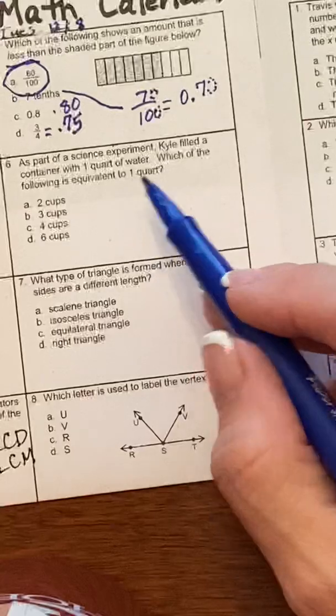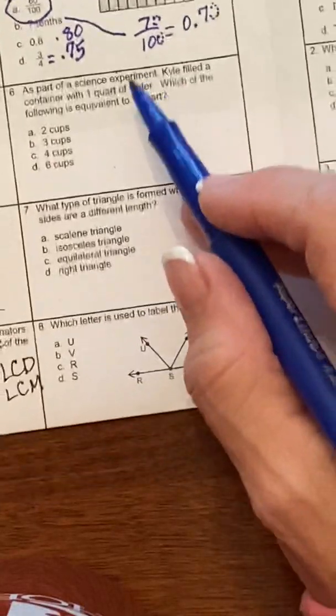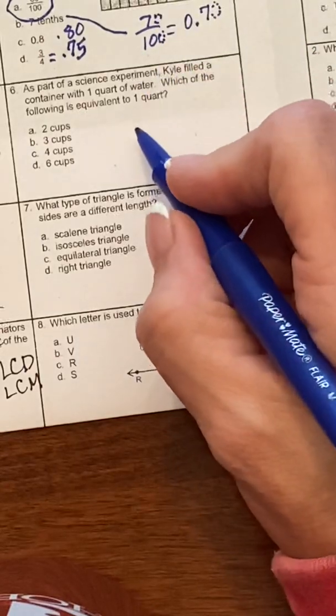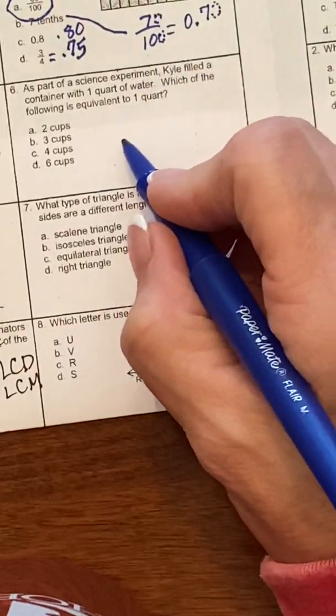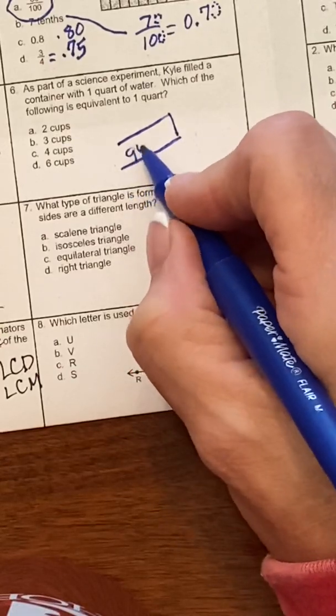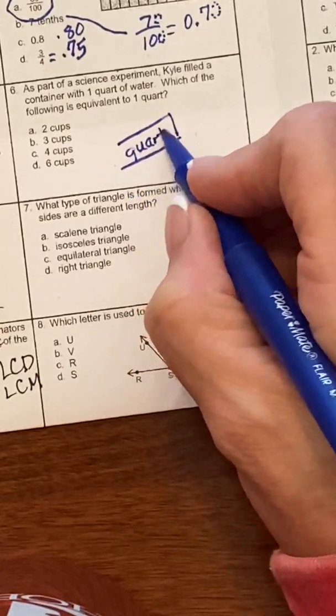As part of a science experiment, Kylie filled the container with 1 quart of water. Which of the following is equivalent to 1 quart? Well, you know we have 4 quarts in a gallon, but let's just focus on 1 quart for a minute. 1 quart is just one of your arms.